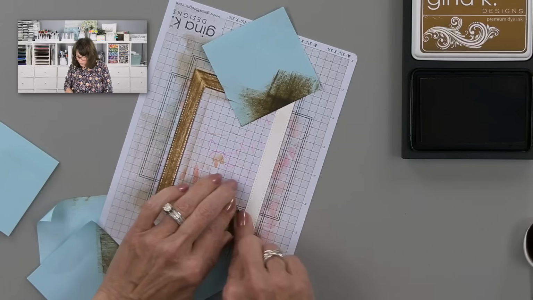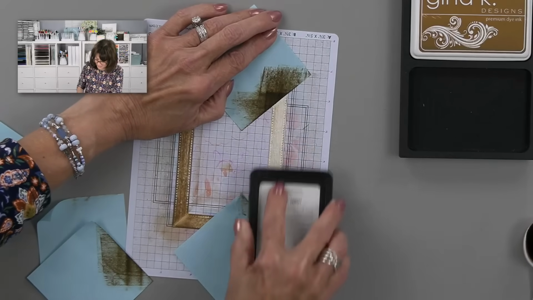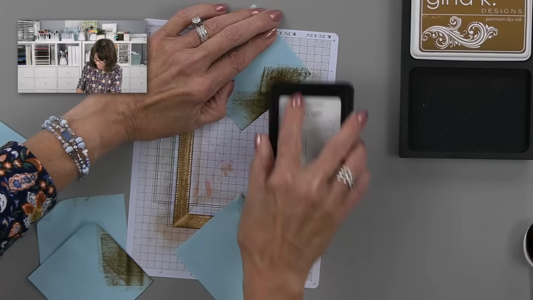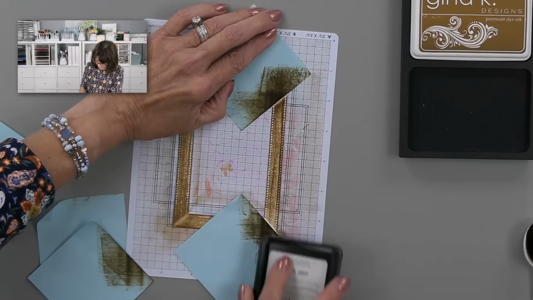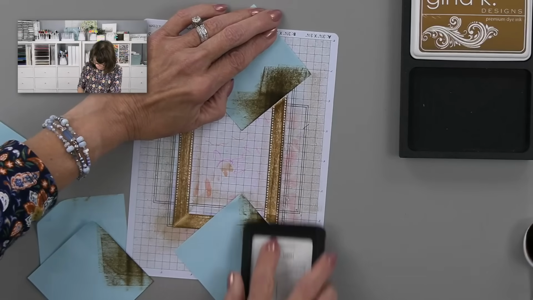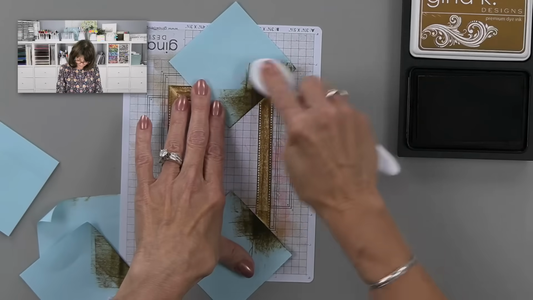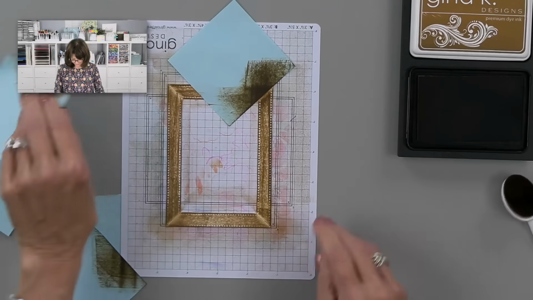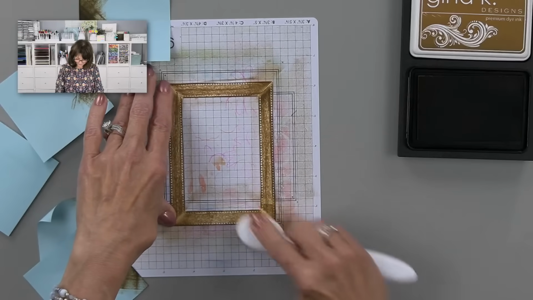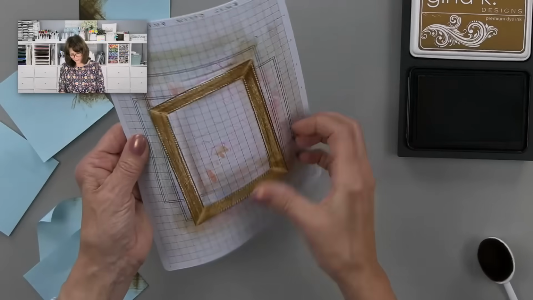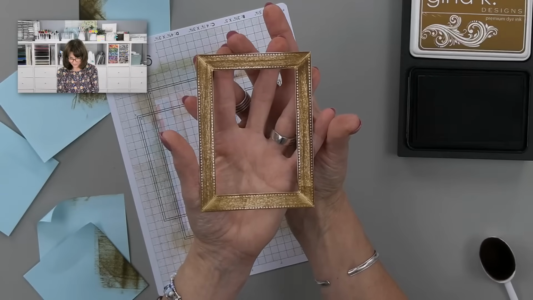You can always go back and add more if you want to. So if it's too much over the edge, like too much white space, you can always go back and add a little more. Love that. So now we've got a mitered cornered wood frame.